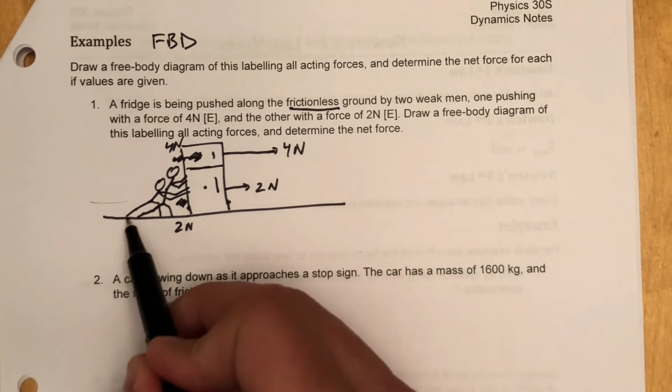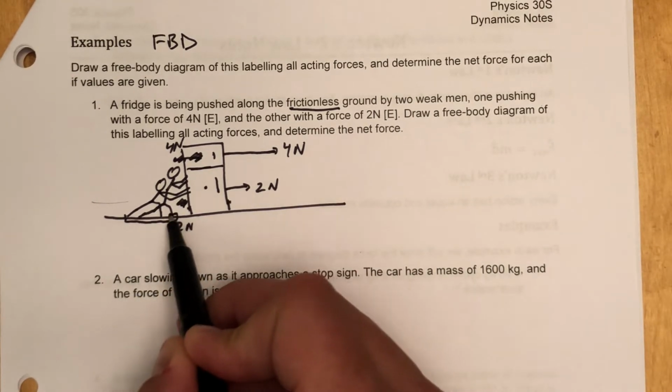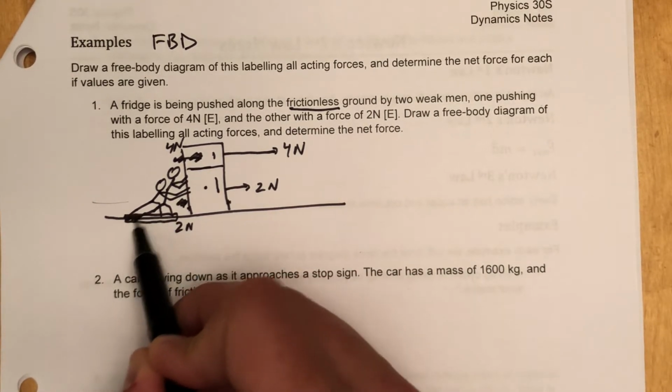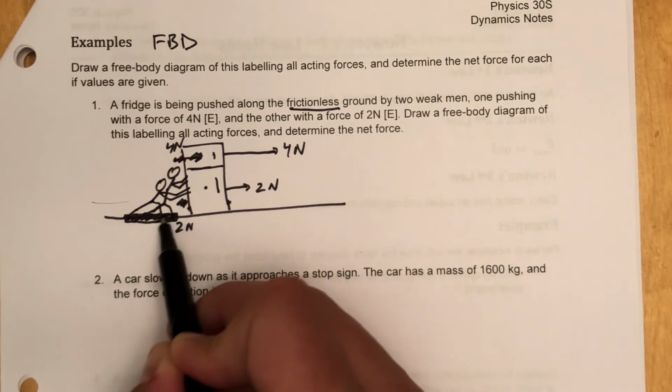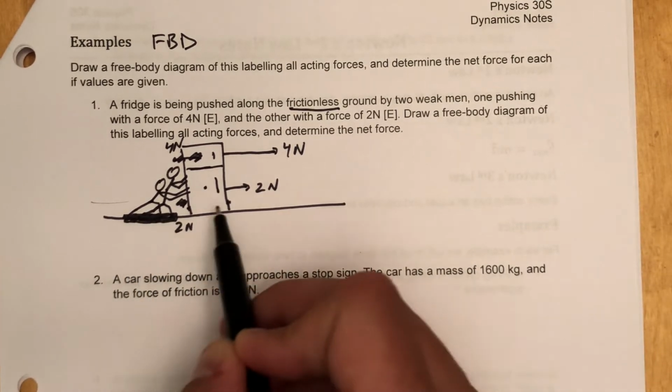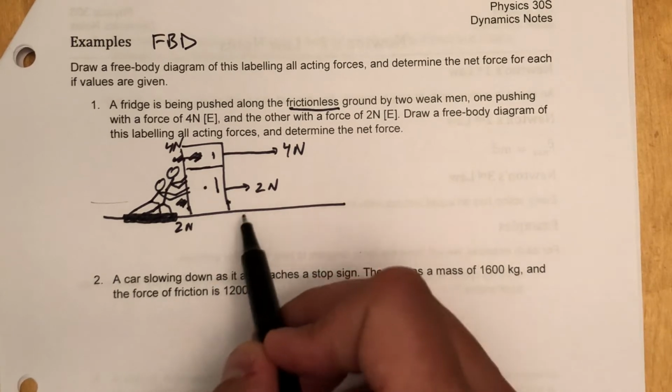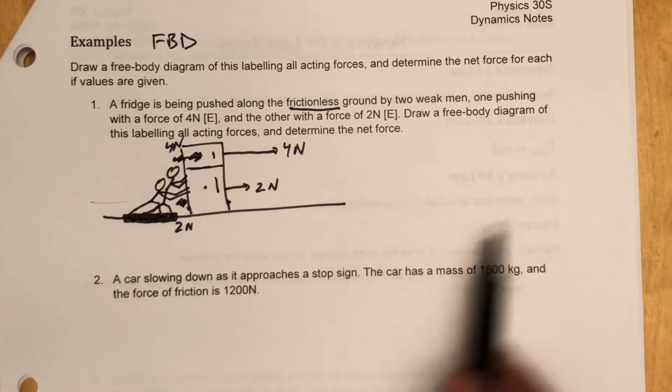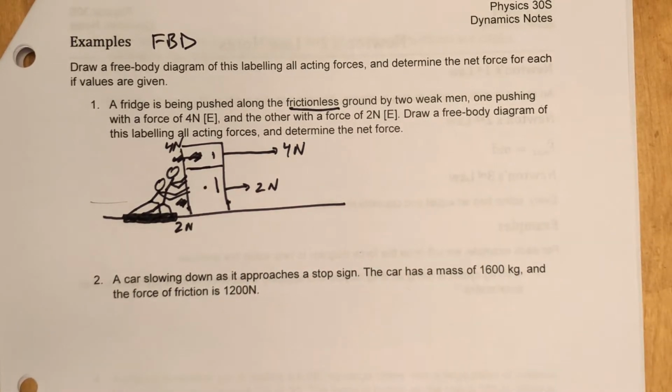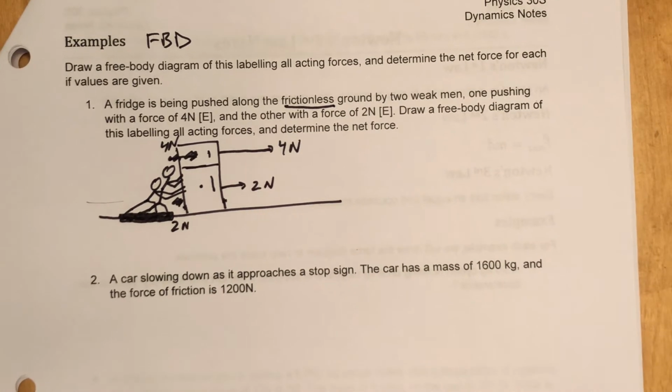Let's imagine that there's a nice little plate over here that they're standing on that is full of friction. So a nice little mat or carpet right over here. The rest of this is a frictionless surface. There you go. So voila, off the refrigerator goes to the right after they begin pushing it.